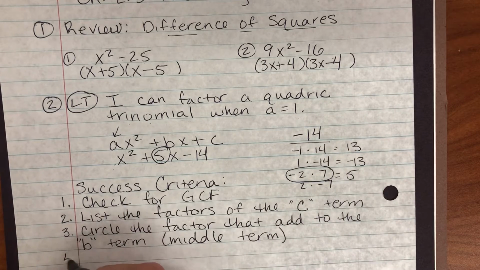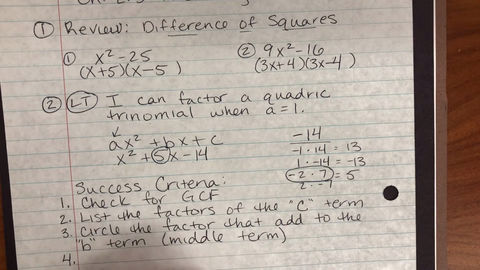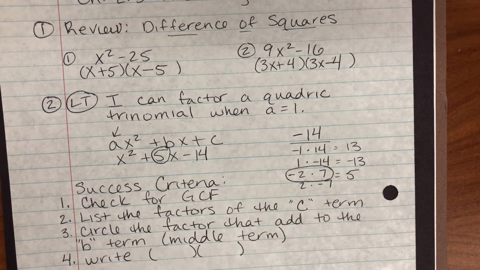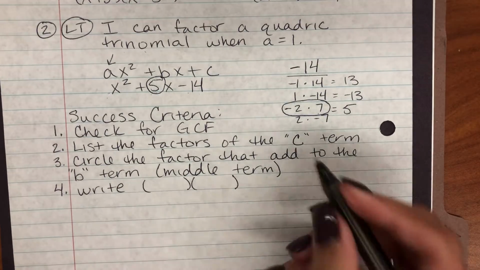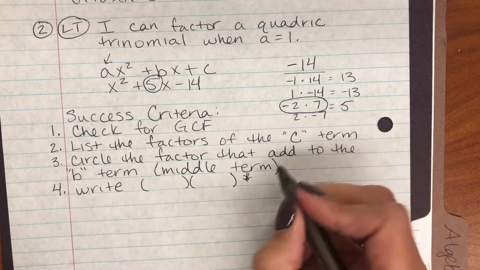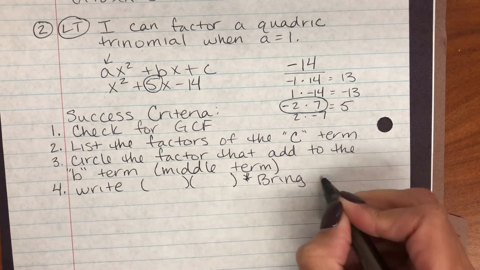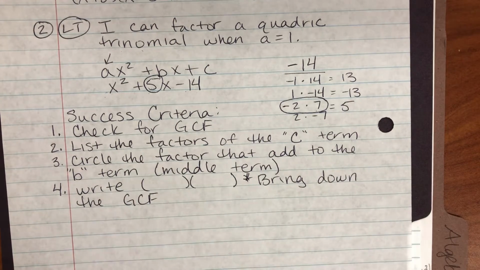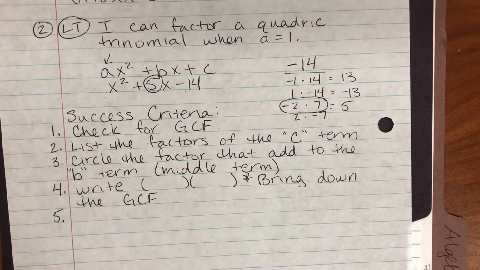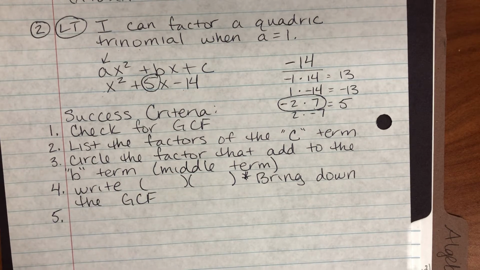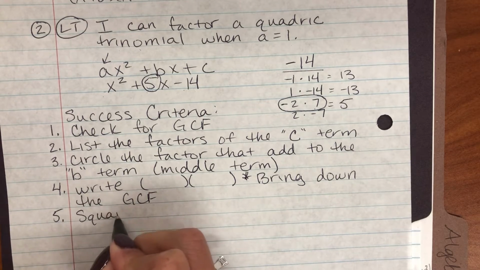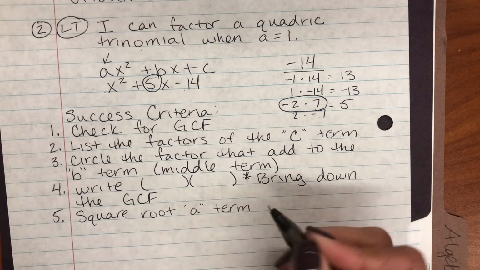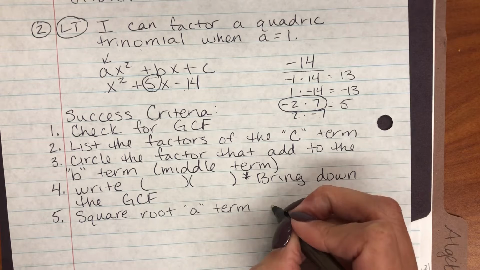Now I'm ready to write my answer, so I'm going to write my parentheses. And if I had a GCF, I would bring that down as well. I don't in this case, but if I did, I would want to remember to bring down the GCF. All right, step 5, we're going to square root the a term and put it in the parentheses.